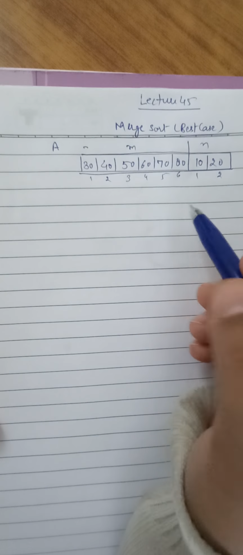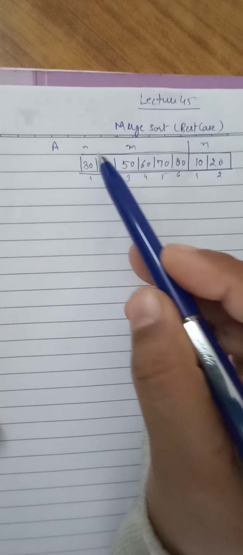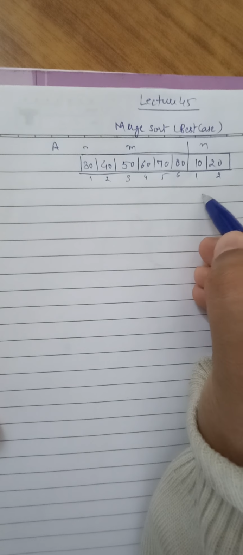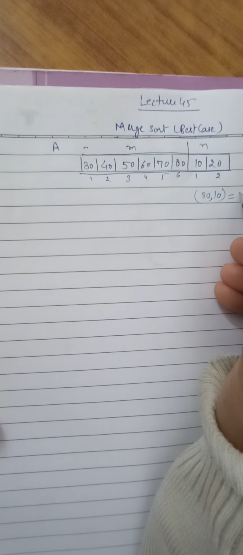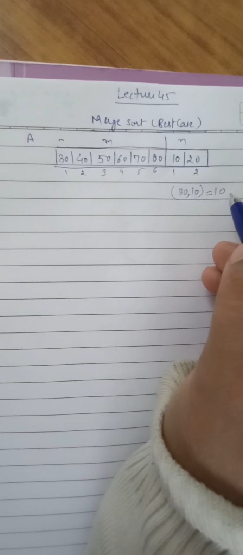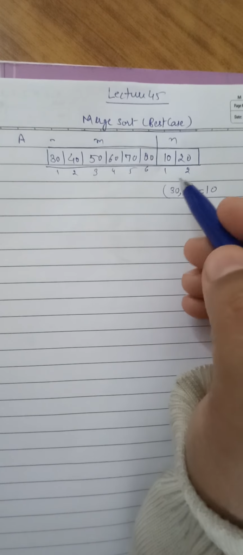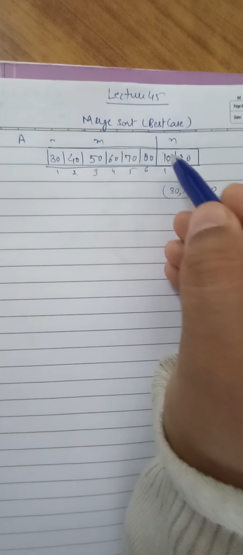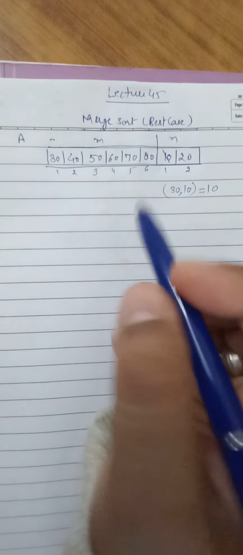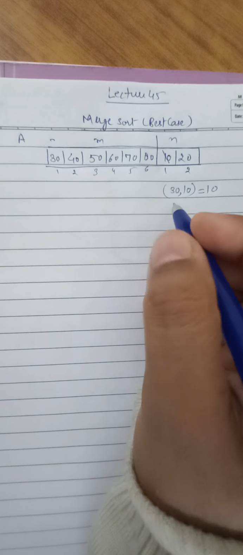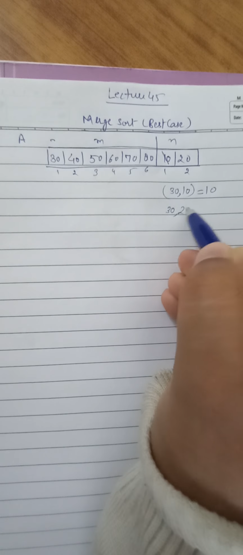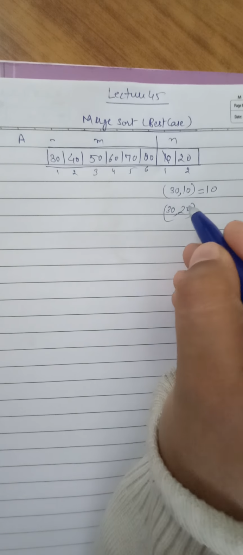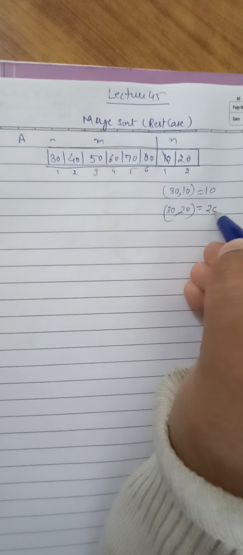So we are doing a comparison of 30 with 10. Which is the minimum element? 10 is the minimum element. So then this will shift here. After that we will compare 30 with 20, because the next element is 20, so the minimum element is 20.